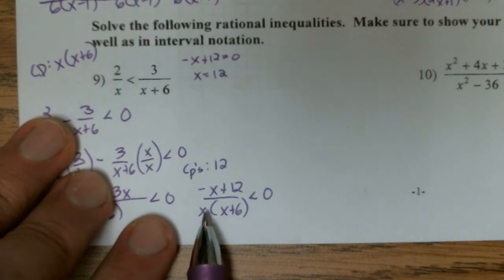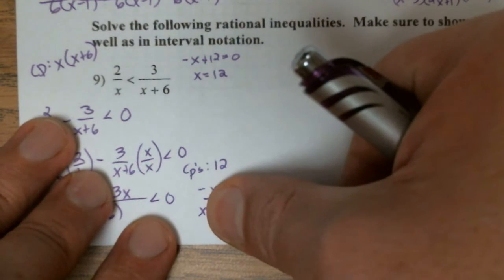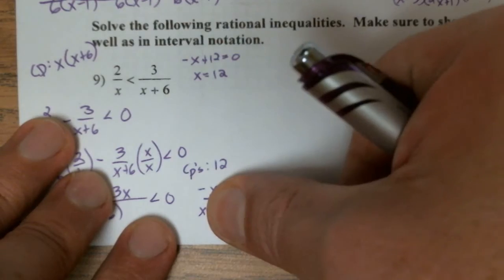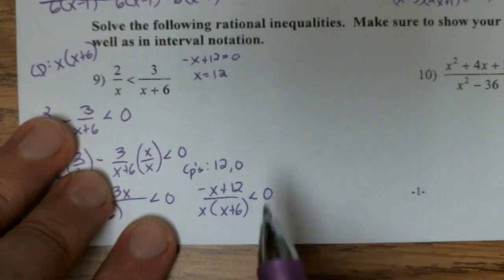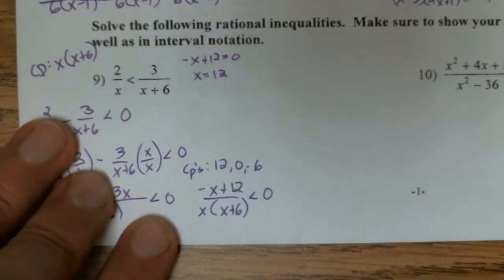Okay, the denominator, I've got this single x. Anytime you see just an x or an x squared by itself, that will always be a critical point of 0. And then this one, I just flipped a sign, negative 6. So those are my critical points.